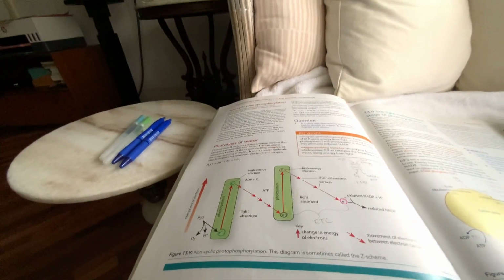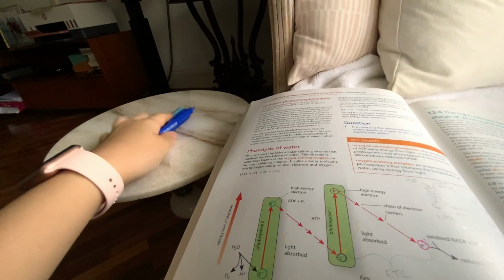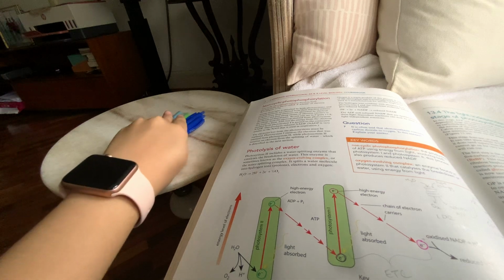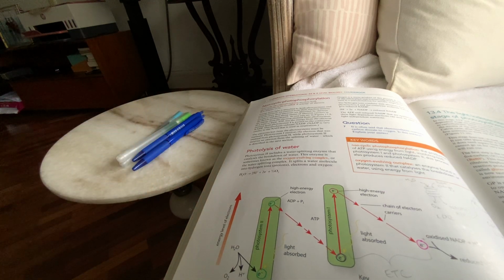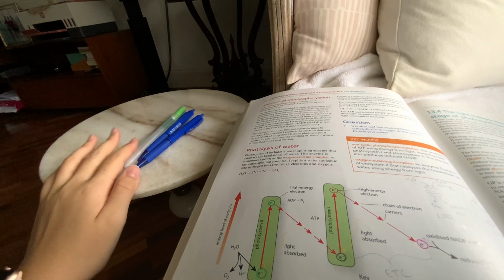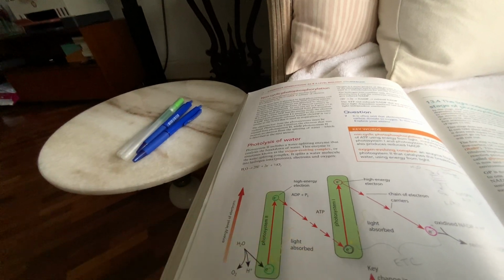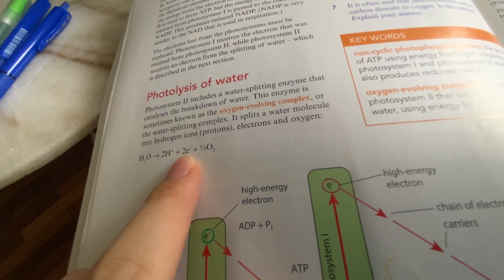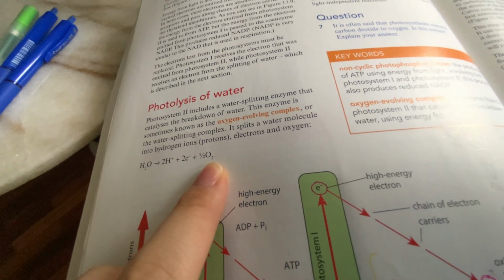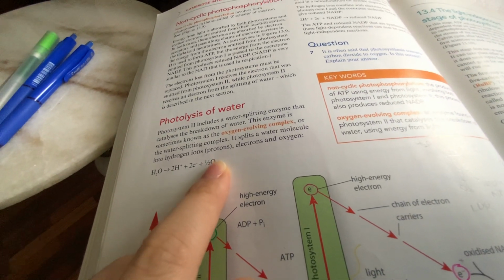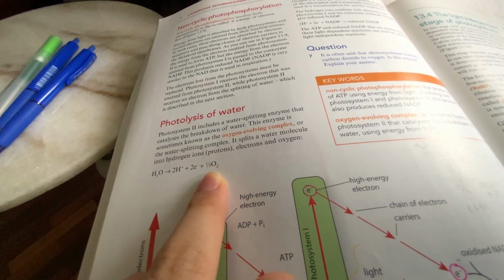So now what will happen is, on this table we have another reaction. This is called the photolysis of water, where water is broken down into 2 hydrogen ions, 2 electrons, and half of an oxygen molecule. But ignore the oxygen because that's a waste gas.